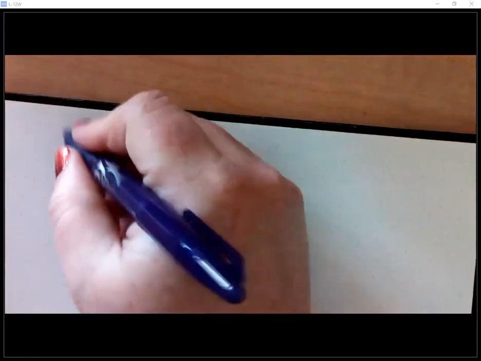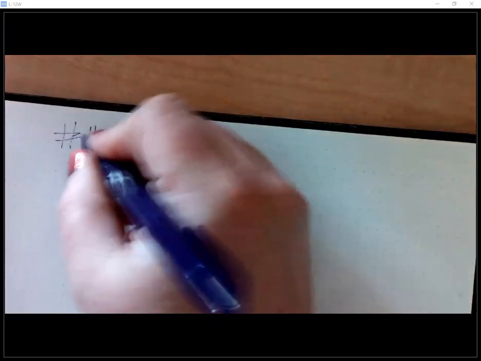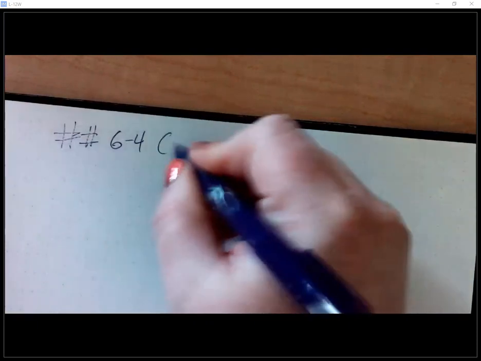Complex fractions today. All right, so this is going to be apparently 6-4. Complex fractions.